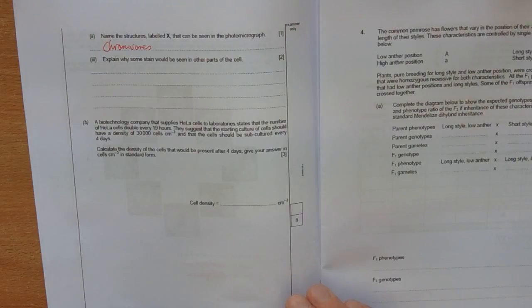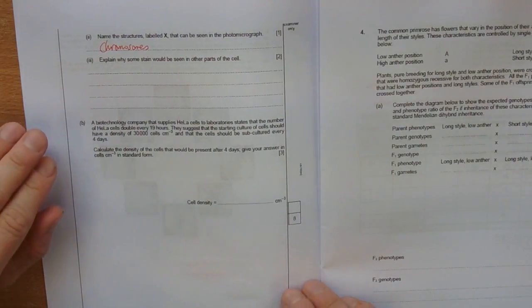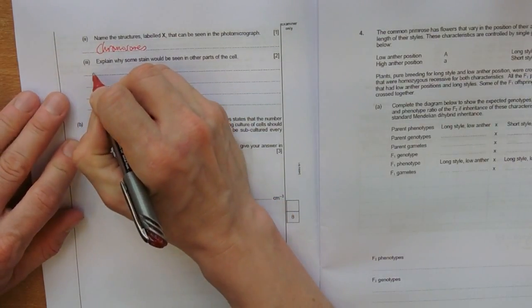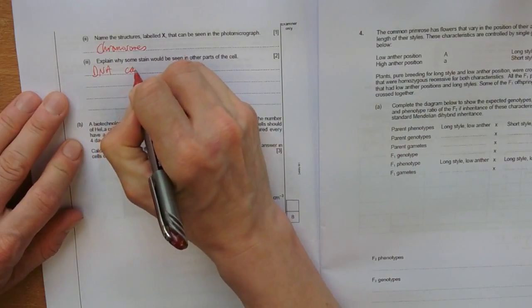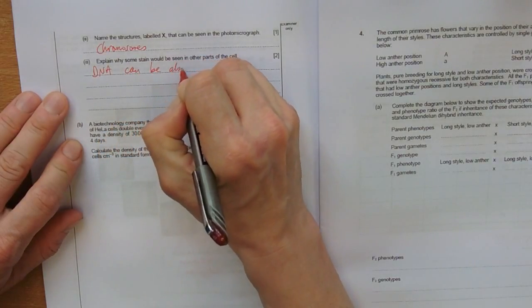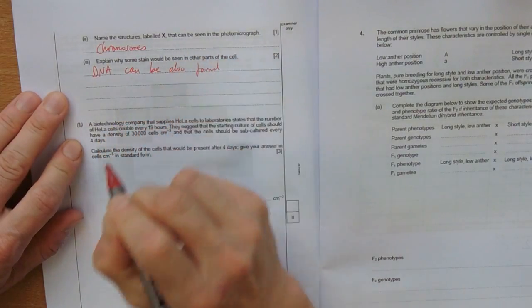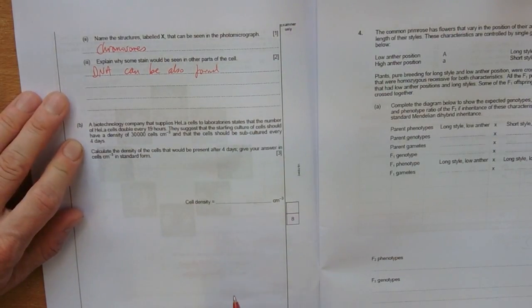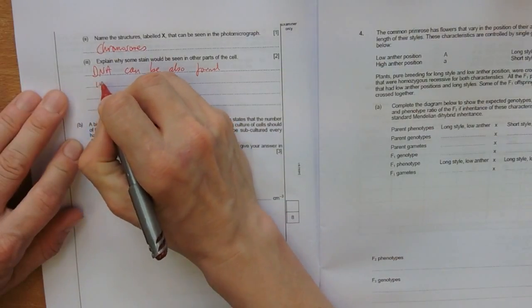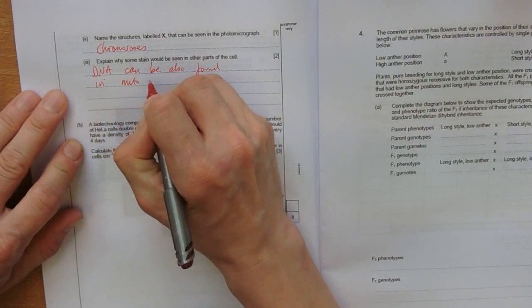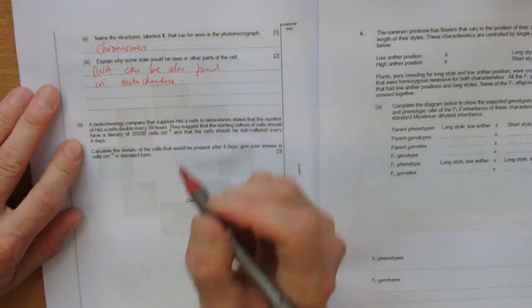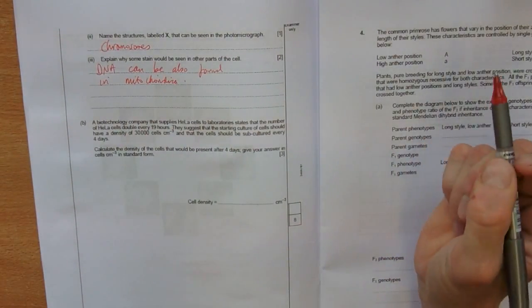Explain why some stain will be seen in other parts of the cell. So have you done your cell structure and know where DNA can be found? DNA can also be found, and that's giving you that first mark, for example, in mitochondria. So they would have DNA in.